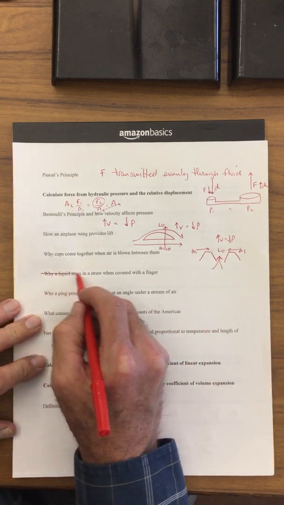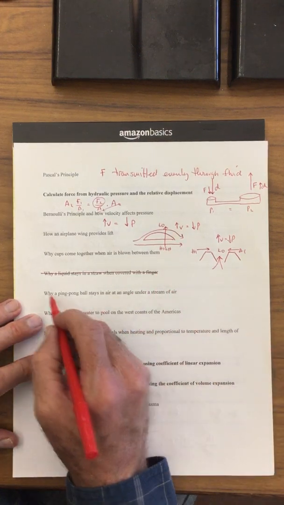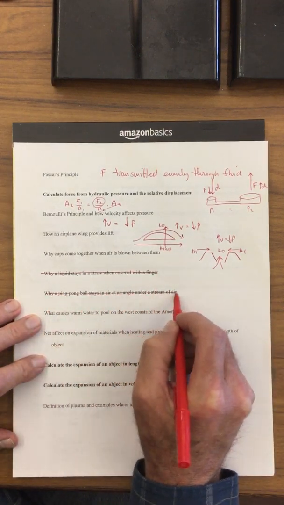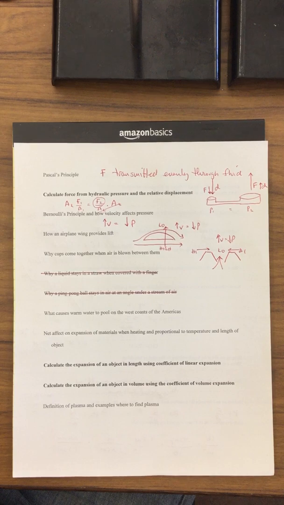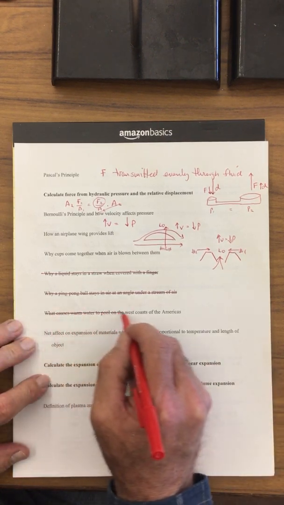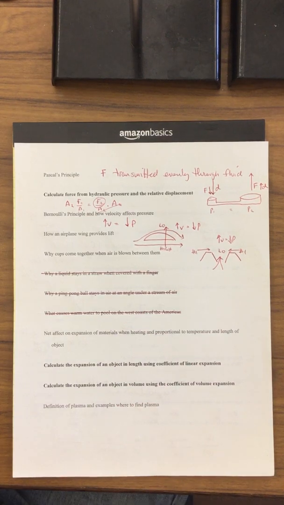You can cross off why liquid stays in a straw and why a ping pong ball stays afloat under a stream of air, and what causes the water to pool.